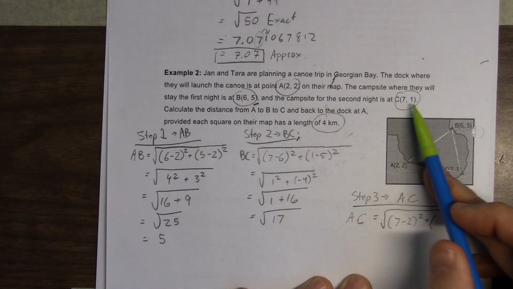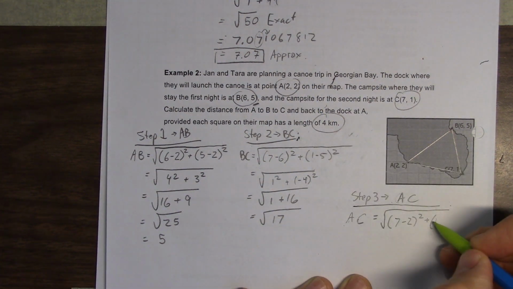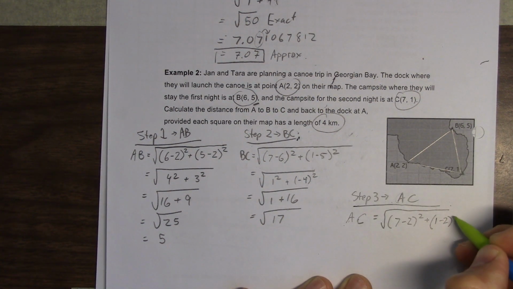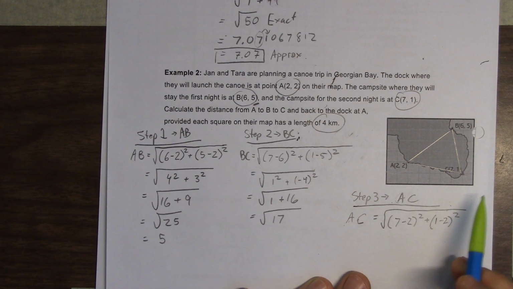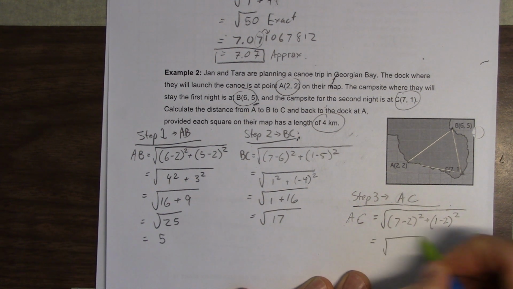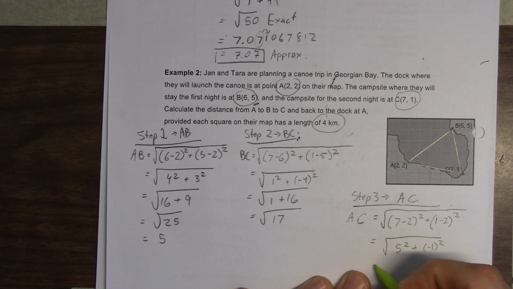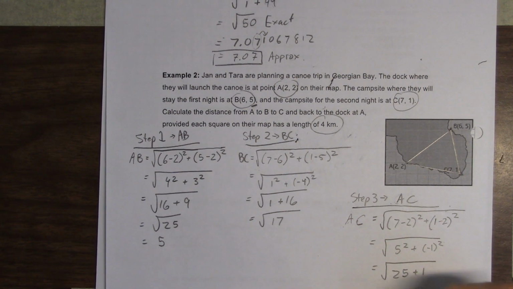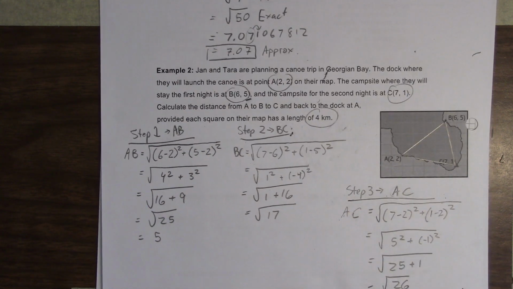2 minus 1? Or 1? Yeah, 1 minus 2 here, right? Again, it doesn't matter which way we went. 2 minus 1 probably would have been better. But that's okay. We're going to square them, so we'll get a whole number. So we get 5 squared plus -1 squared equals 25 plus 1 equals square root of 26.